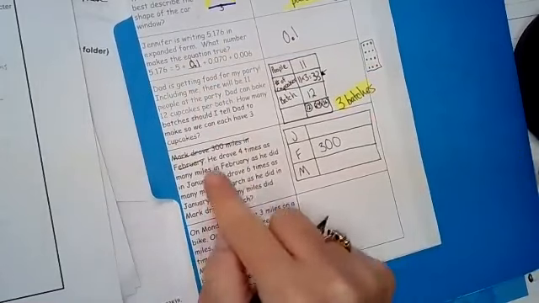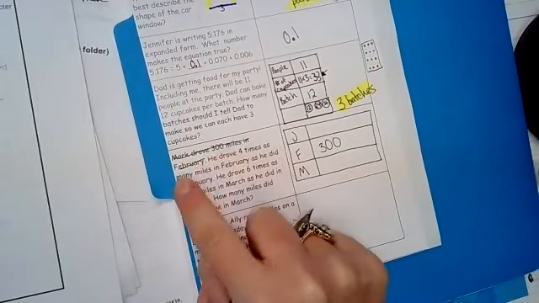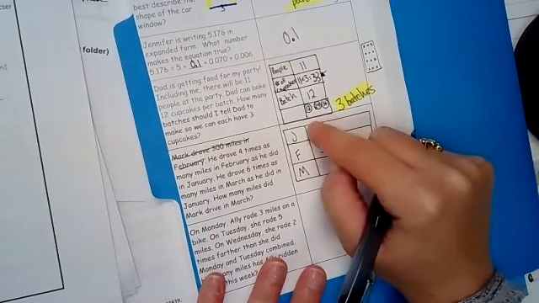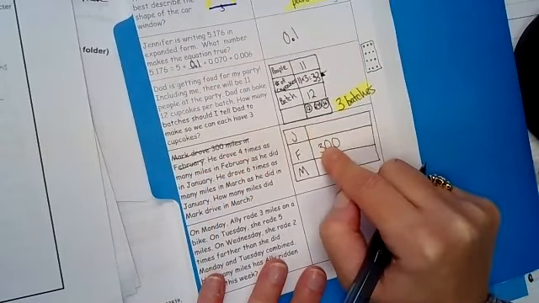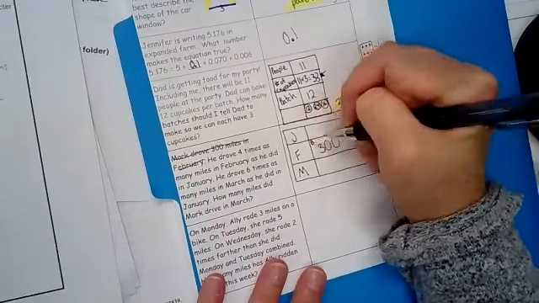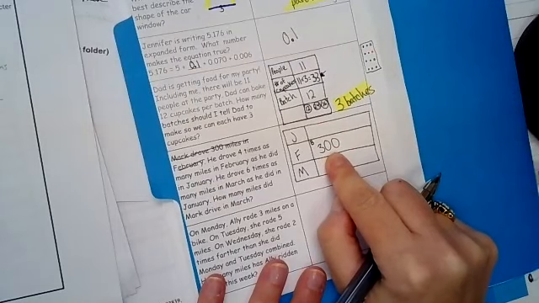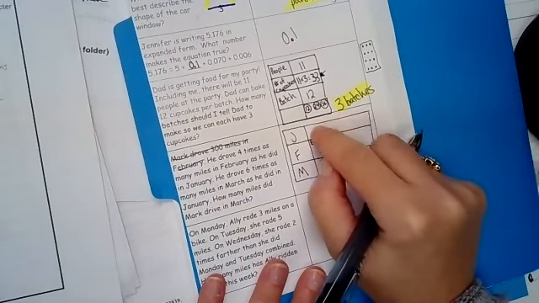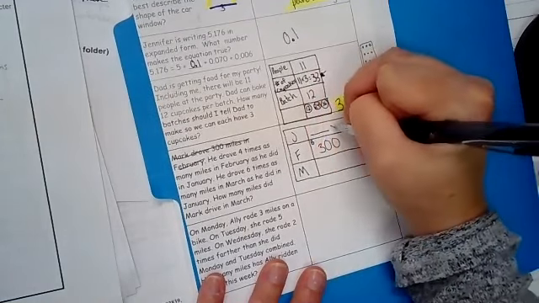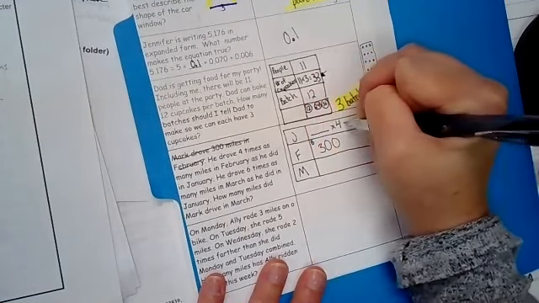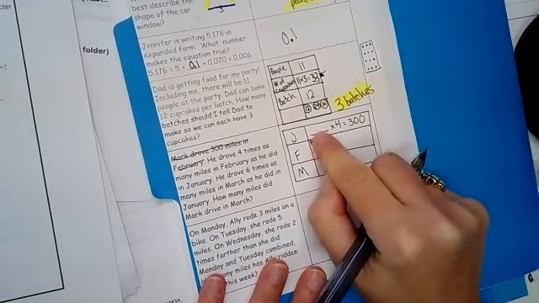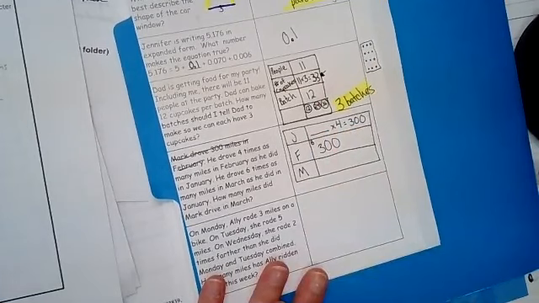All right, then it says he drove 4 times as many miles in February as he did in January. So this number is going to be 4 times what this one is. I like to put a B right here to let me know that this is going to be the big number. So whatever this is times 4 will give me February, which is 300. So January times 4 will give me 300.